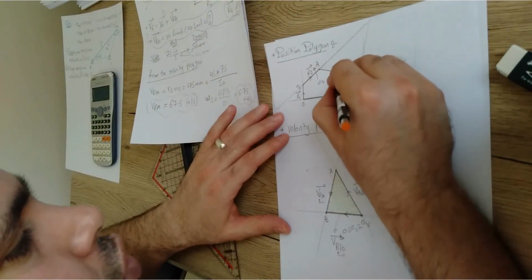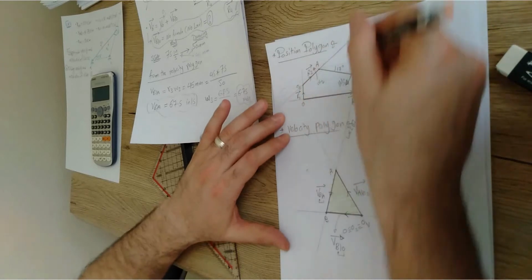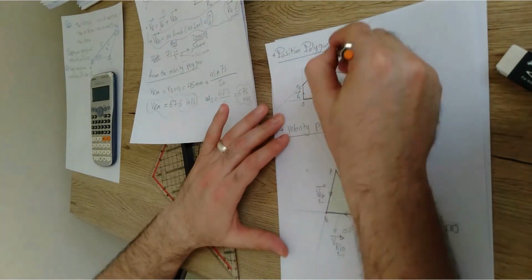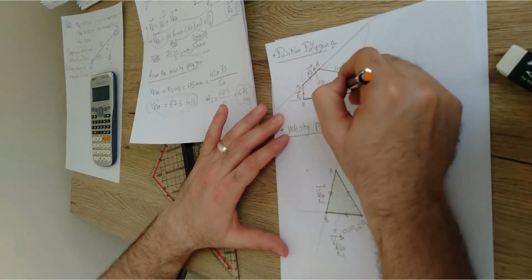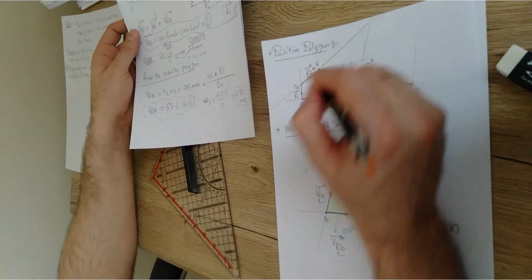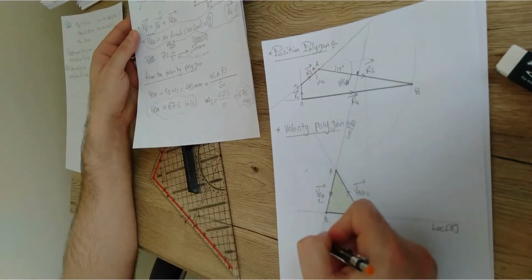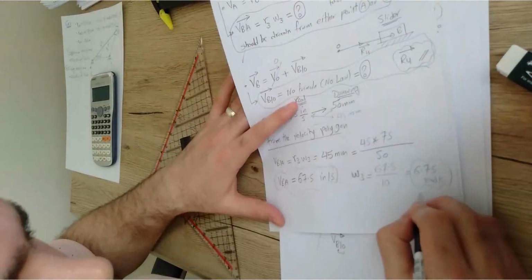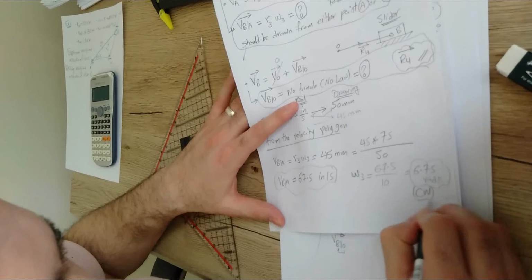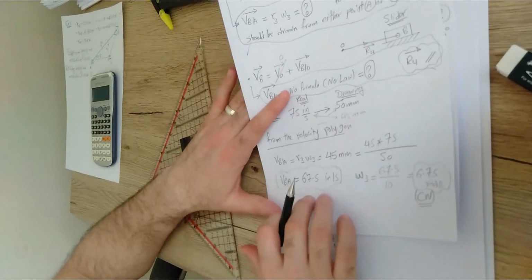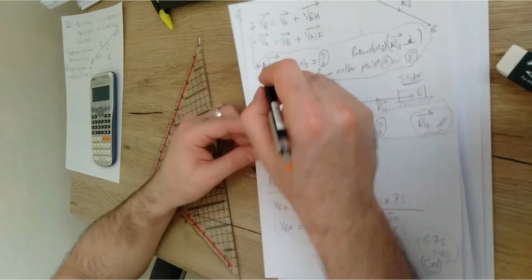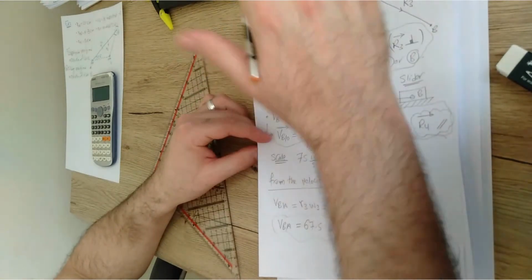So this indicates that omega 3 should be rotating down in this direction. This direction is given here as clockwise. Make sense? Why? Because it moves down. So it means that this should be clockwise direction. This is the correct direction of omega 3, and this is the magnitude. So we got everything regarding this link.